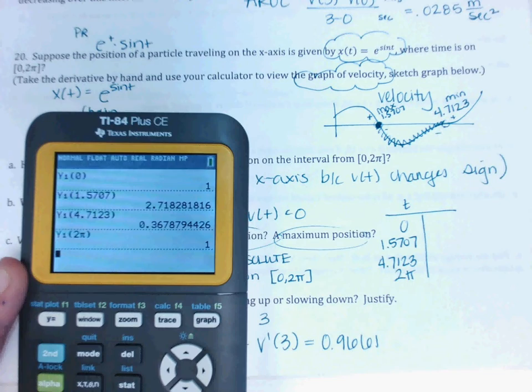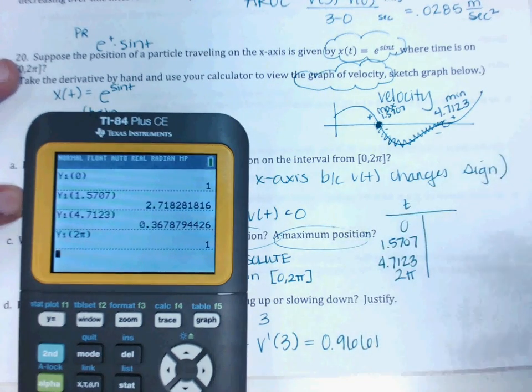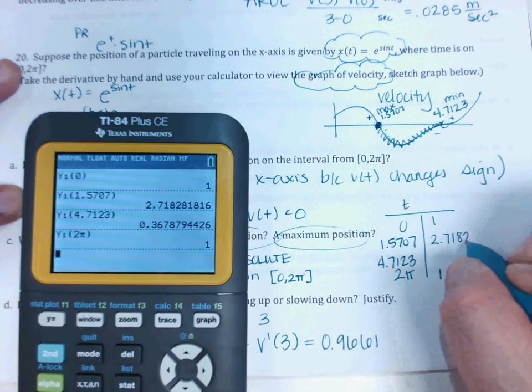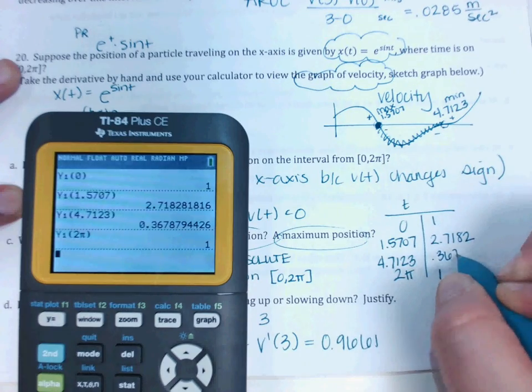Okay? And then look at your values. Who's the biggest? 2.7. And then who's the smallest? 0.36. So this one is 2.7182, and 0.3678.